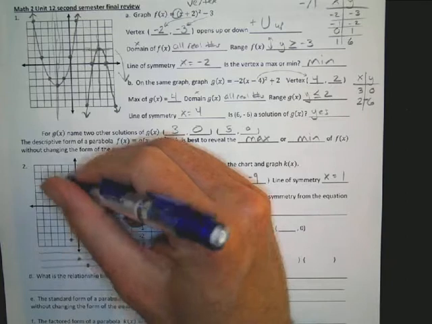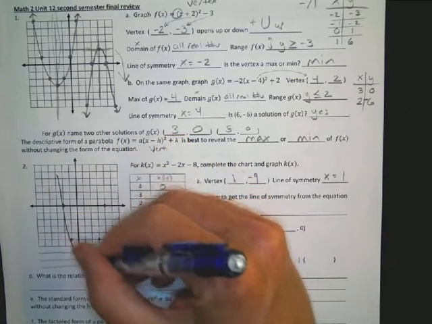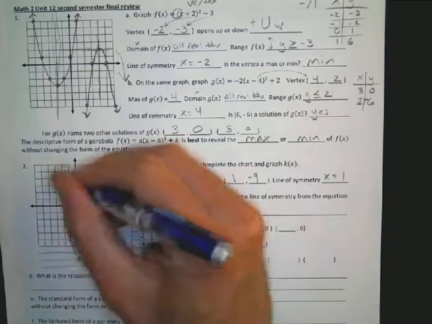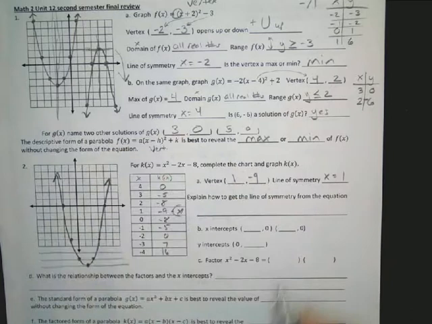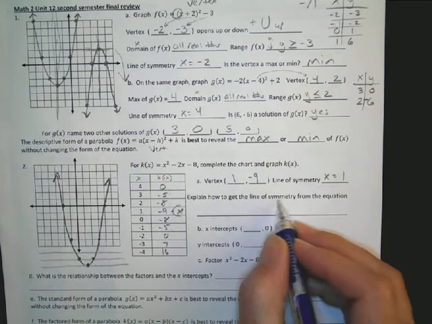And so we end up with something like this. That's my basic graph there. Explain how I get the line of symmetry from the equation.